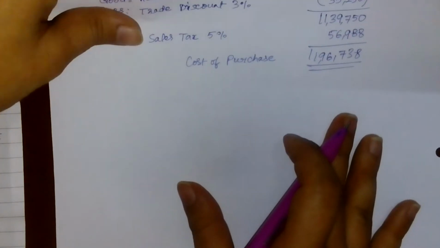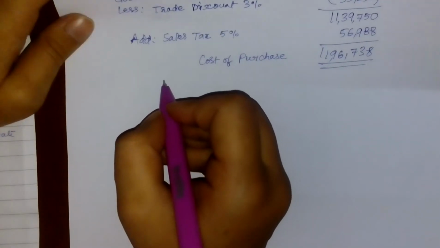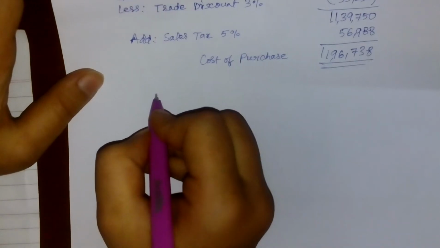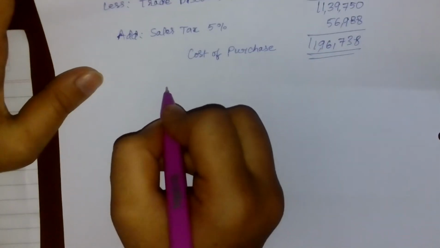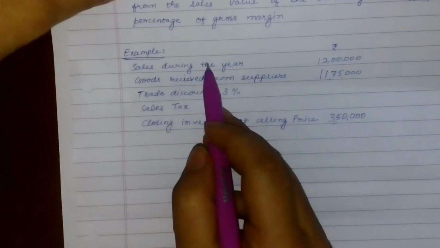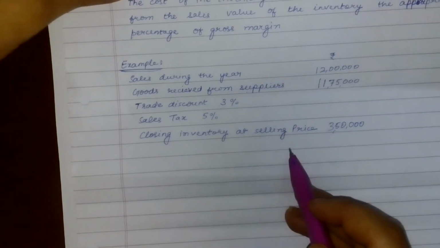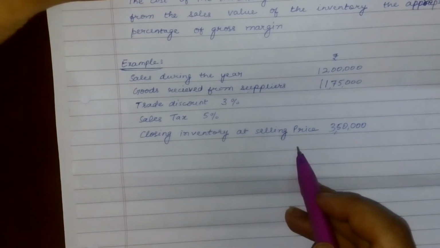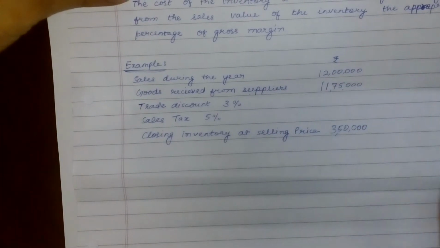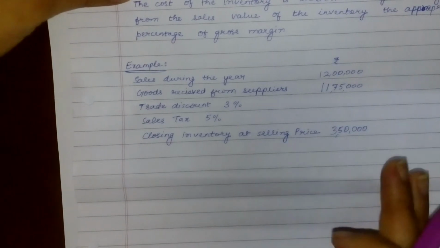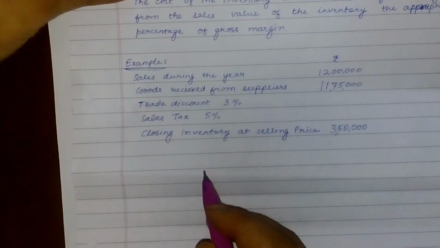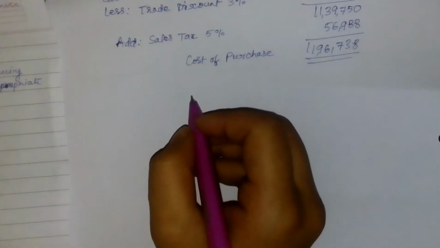Now we'll see the gross profit. So we know the cost of purchase. We were given sales during the year, and the closing inventory at selling price. So we'll add the two, and then we'll get the total goods available for sale or sold at selling price, and then we'll less the purchases and we'll get gross profit. So let's do that.